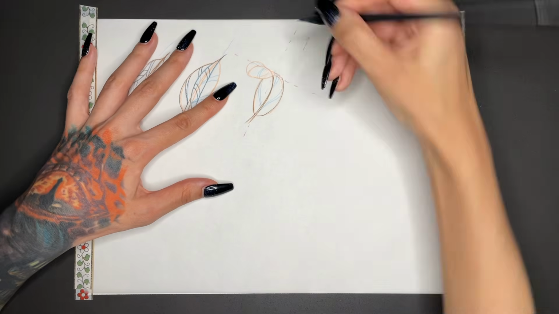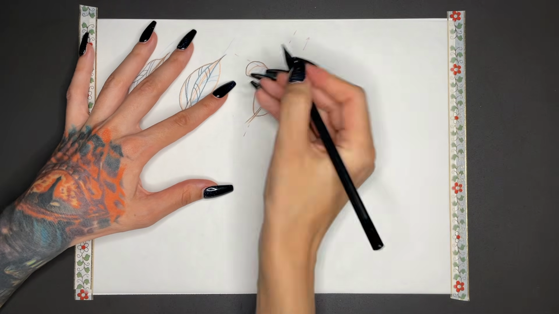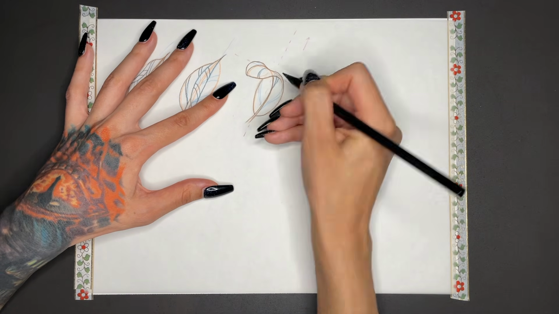When tracing the outline, it's time to add important details, like the part of the leaf that turns inwards and the veins.